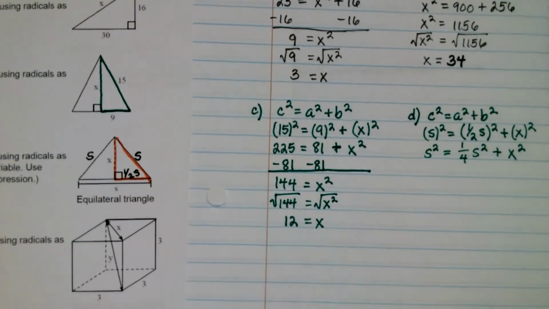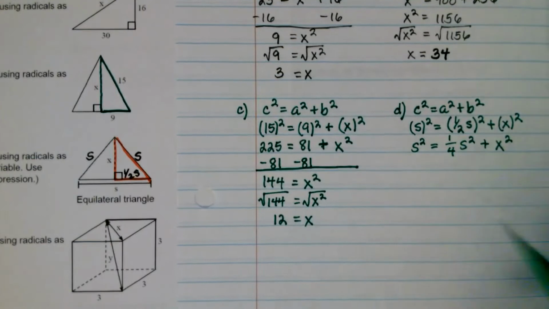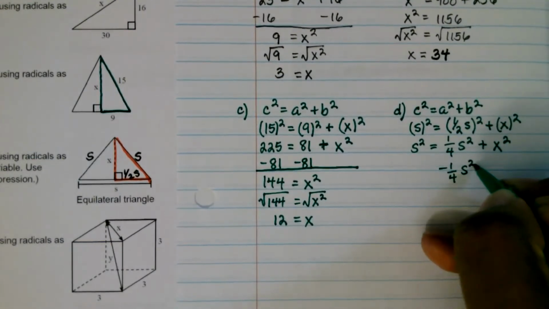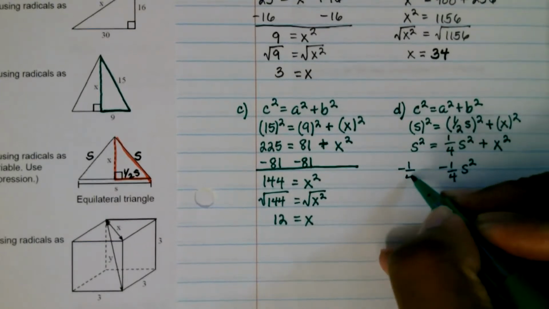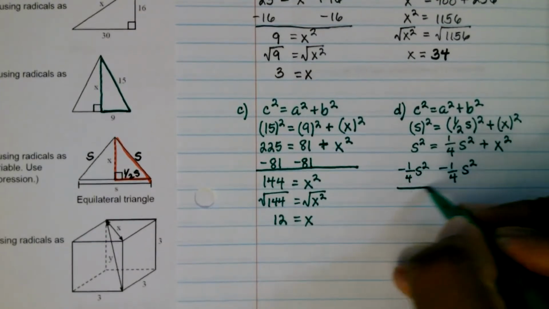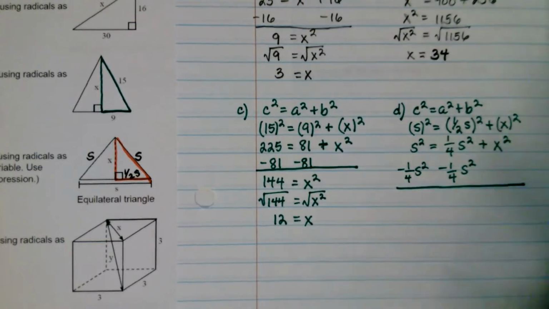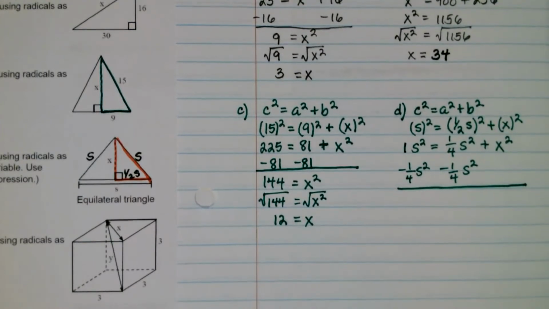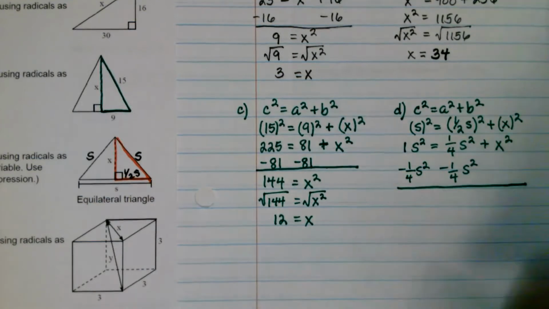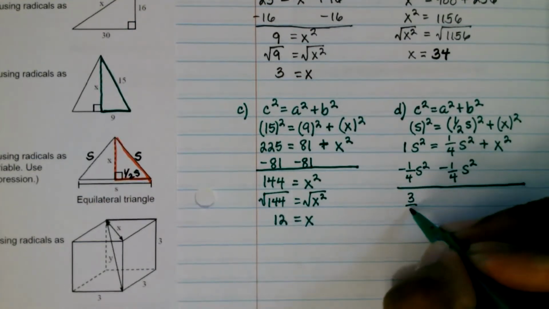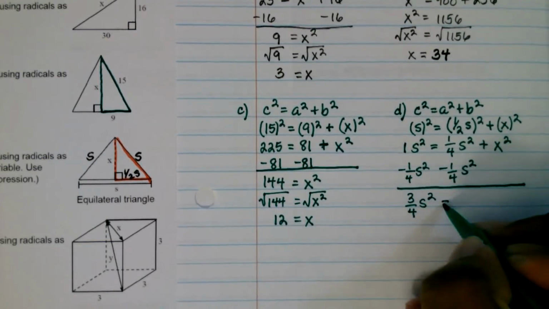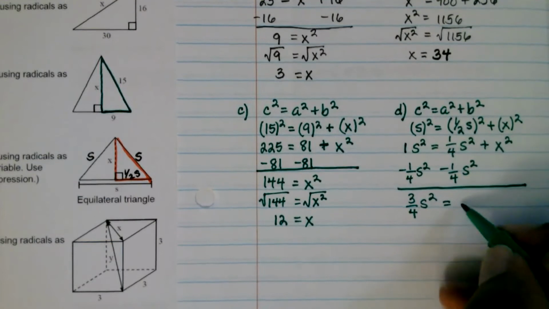I'm adding 1/4 to it. So that means I need to subtract 1/4 s squared. I'm sorry, I need to subtract 1/4 s squared, not just the 1/4. Now the s squared has a 1 in it, so you have to think of 1 minus 1/4. 1 minus 1/4, that's actually 3/4 s squared. And that's equal to x squared.